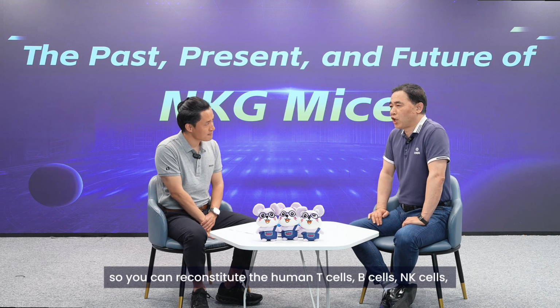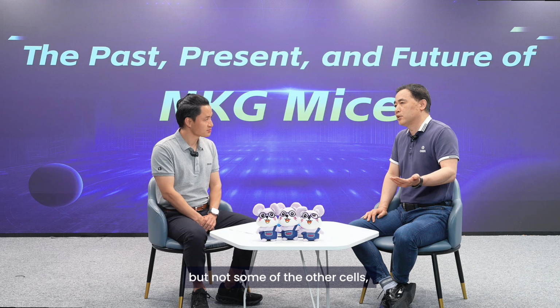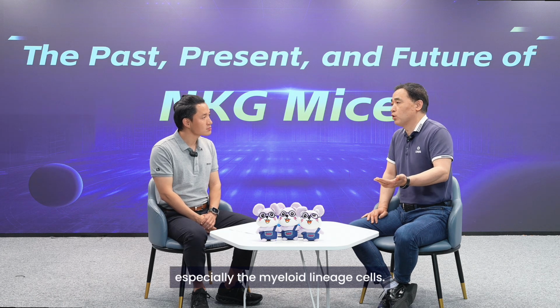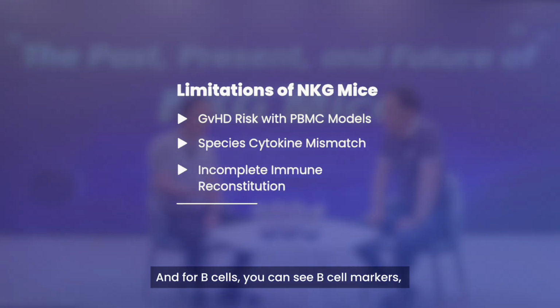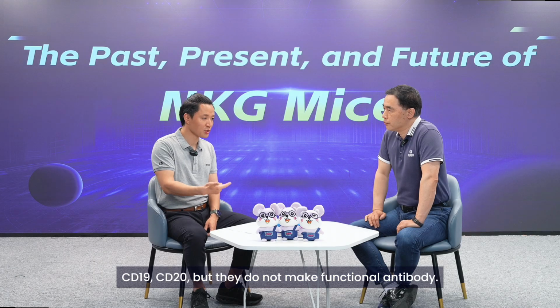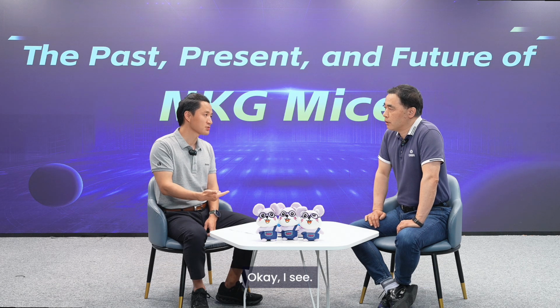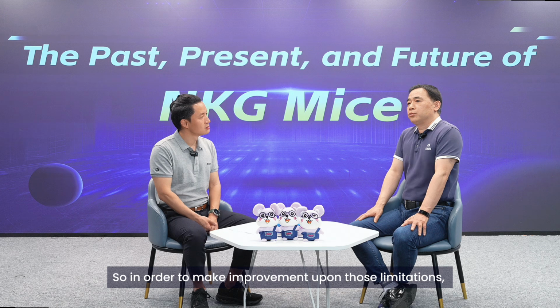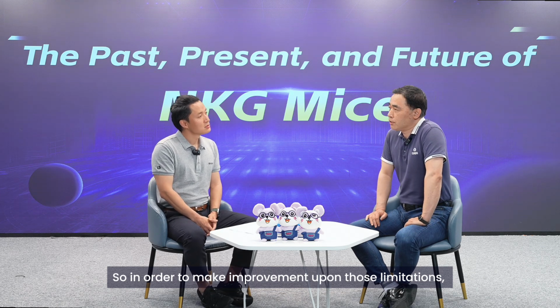Okay, so you can reconstitute the human T cells, B cells, NK cells, but not some of the other cells, especially the myeloid lineage cells. Right. So myeloid is almost completely absent, and for B cells, you can see B cell markers, CD19, CD20, but they do not make functional antibody. They do not have the class switch IgG being produced.